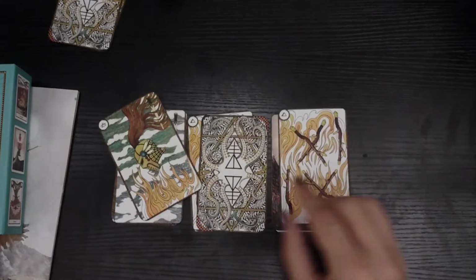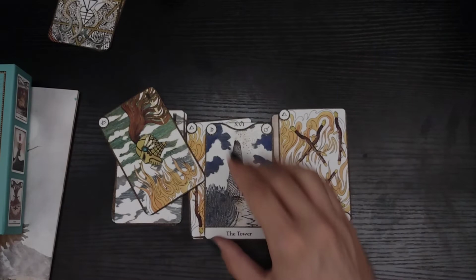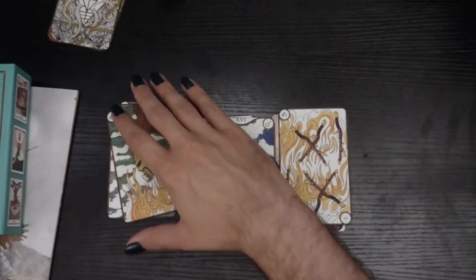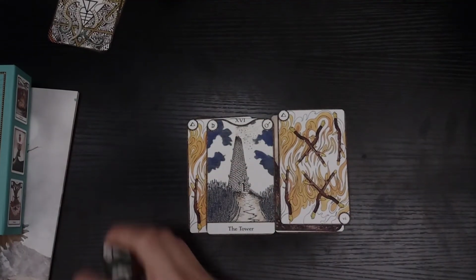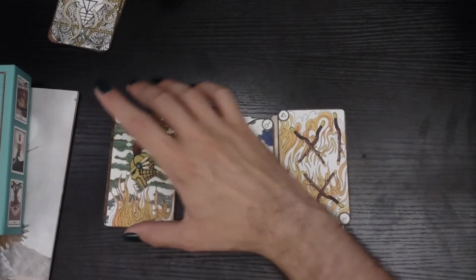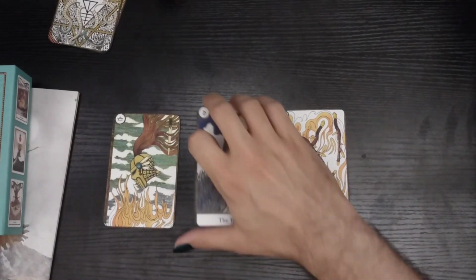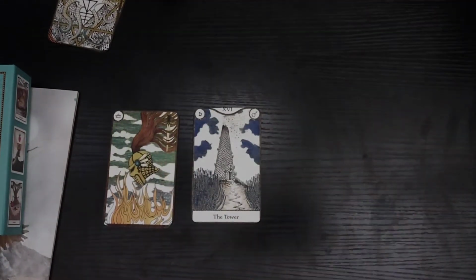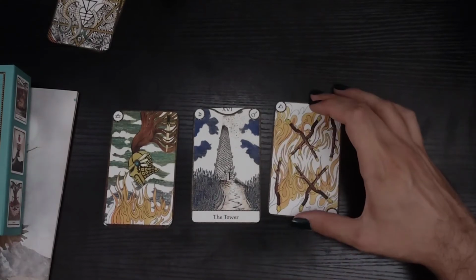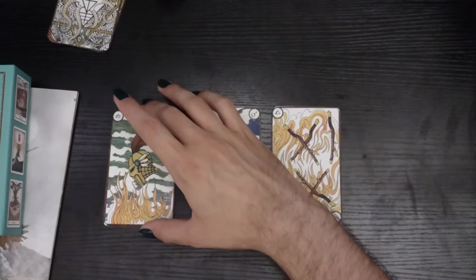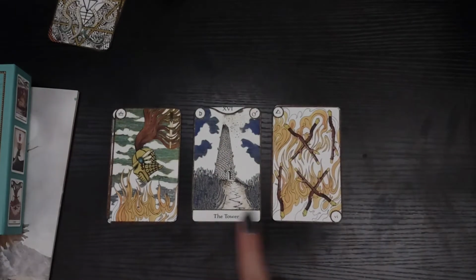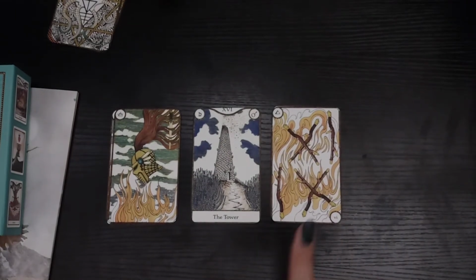Third pile, a lot of dynamic energy. So we have the Knight of Swords. Knights here are associated with fire. So we have Fire of Air, we have the Tower, and then we have the Six of Wands.